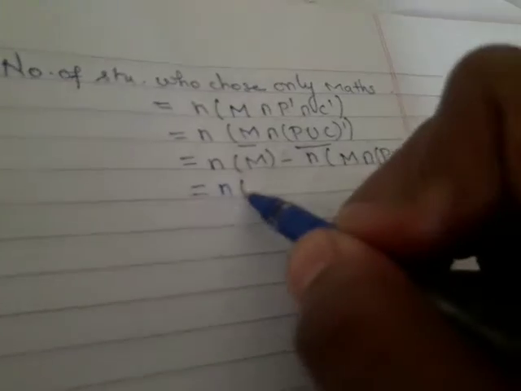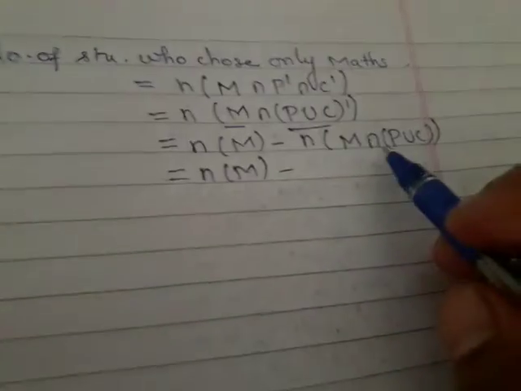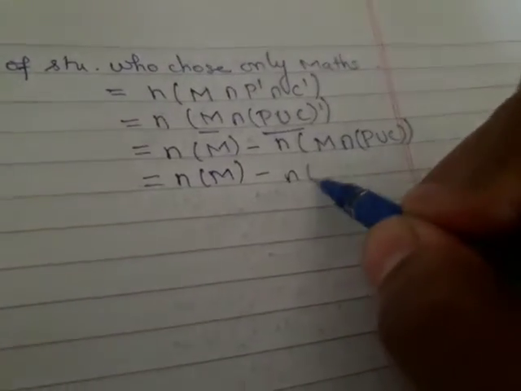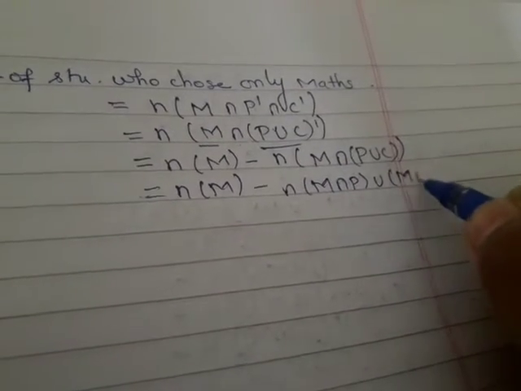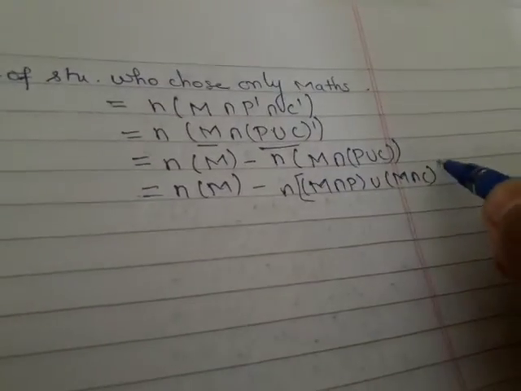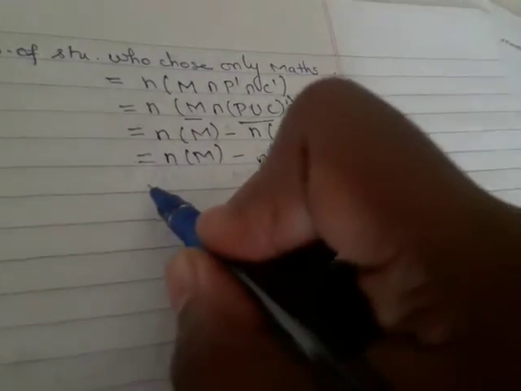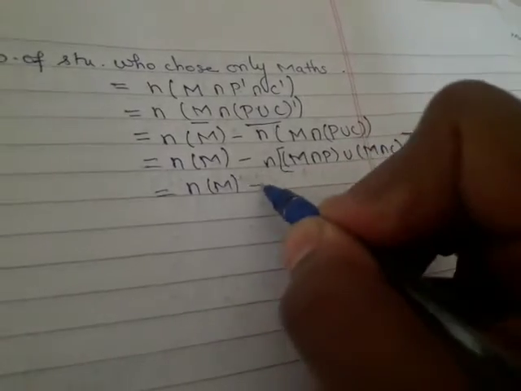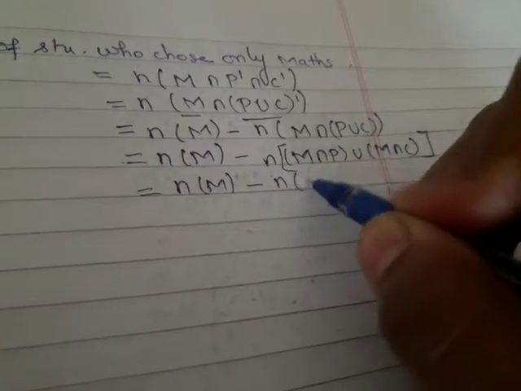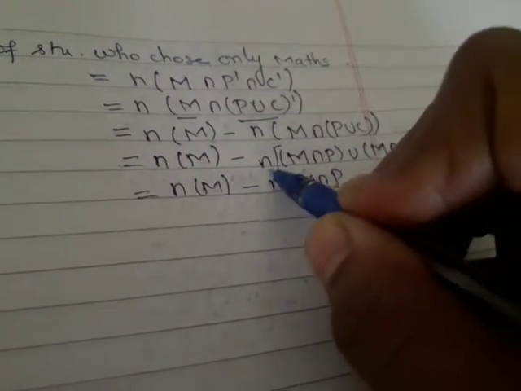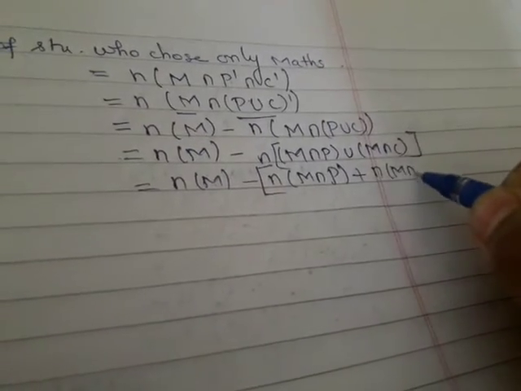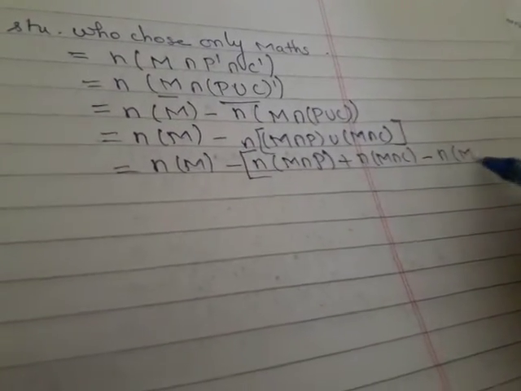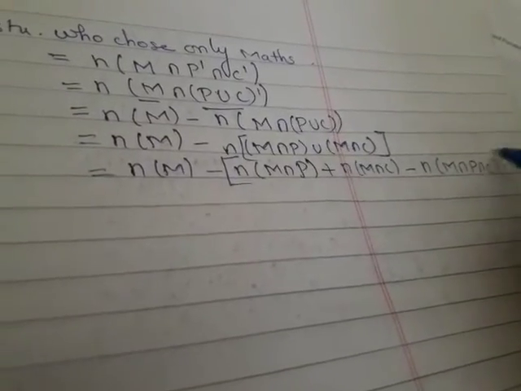Again, which is equal to n of m minus, here by distributive law, n of m intersection p union m intersection c. I have applied distributive law here, which is equal to n of m minus, again here a union b. n of a union b is n of a, since minus is there, put brackets, n of a plus n of b minus n of a intersection b.